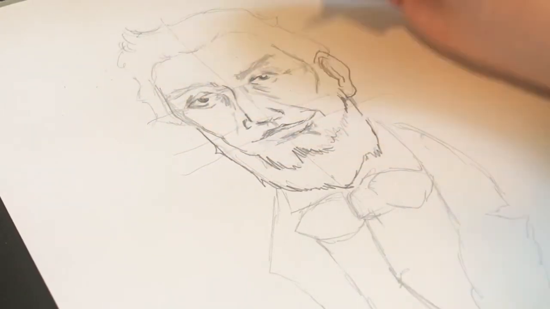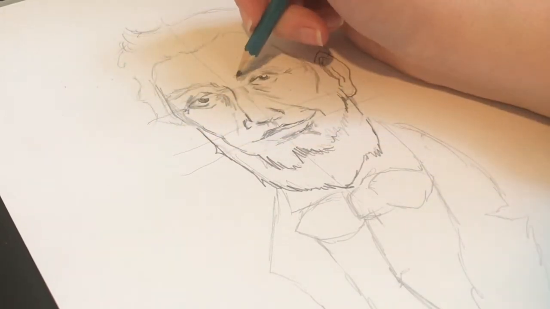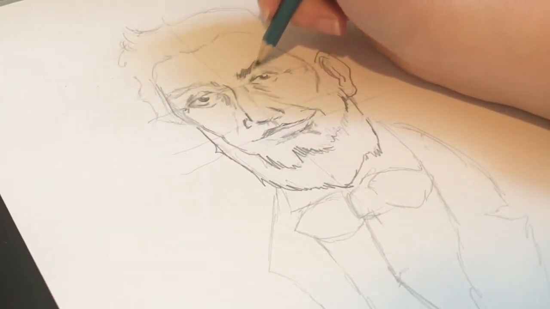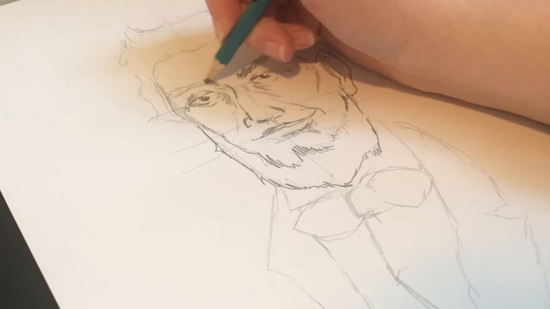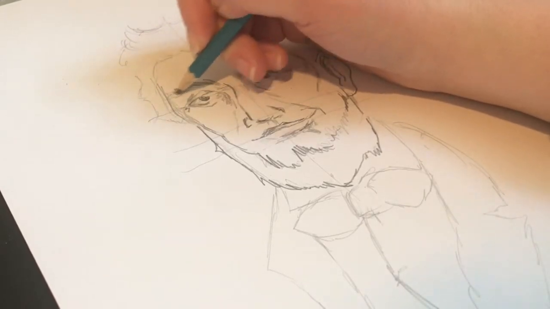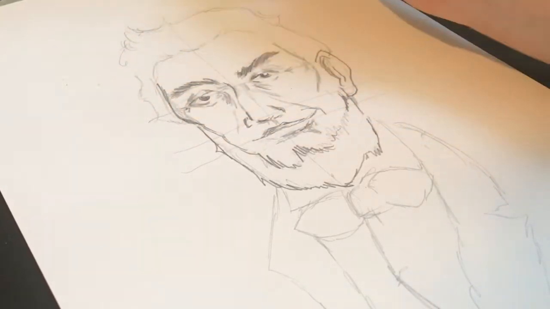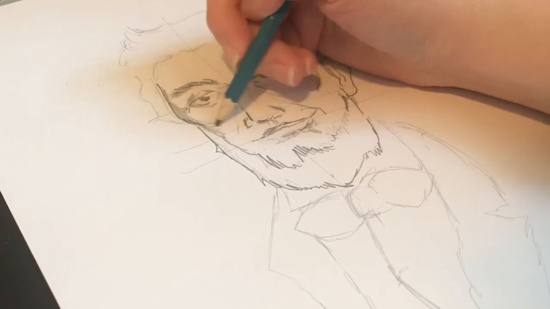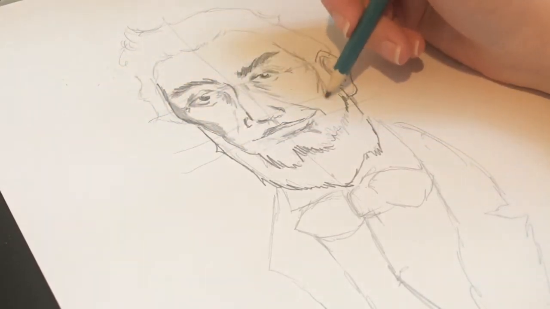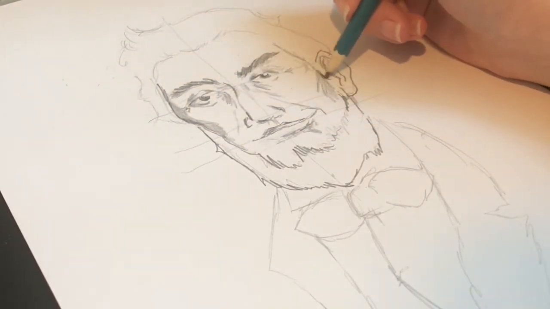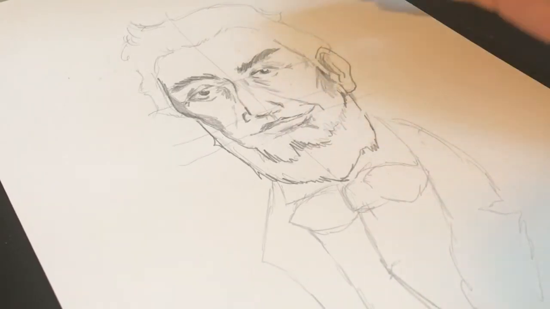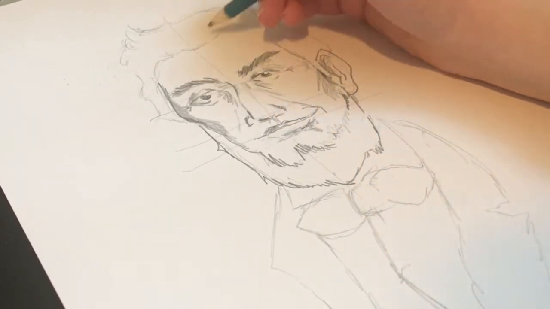Once I'm happy with the lighter outline pieces that I'm doing, I'm going to be going in and darkening the areas that I want to emphasize, and then working on filling in the hair, which is basically just finding where the movement is and then blocking in with a dark pencil.